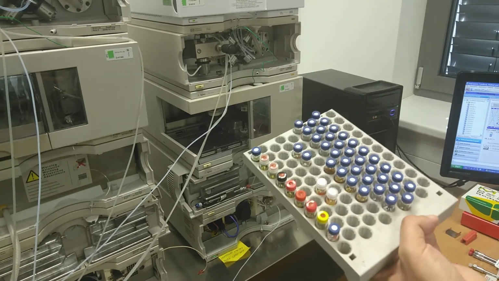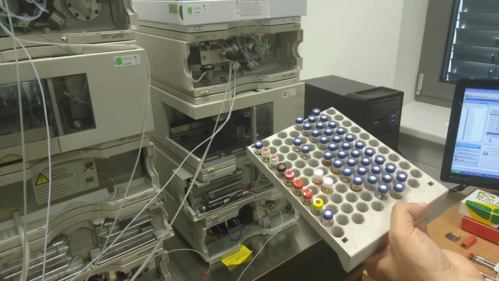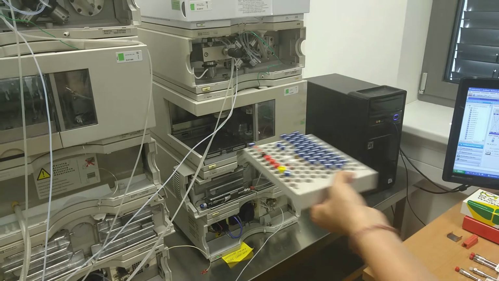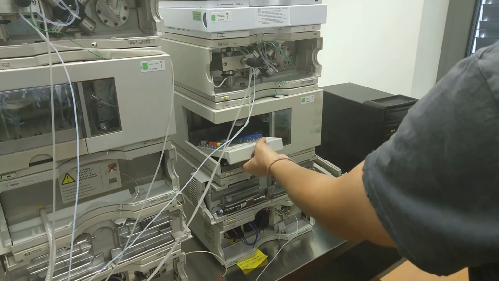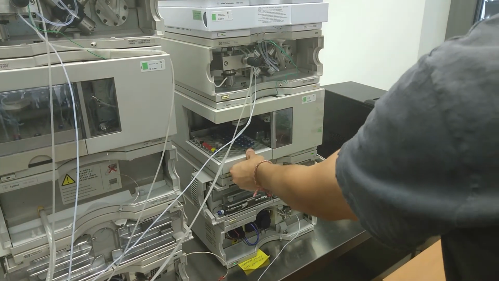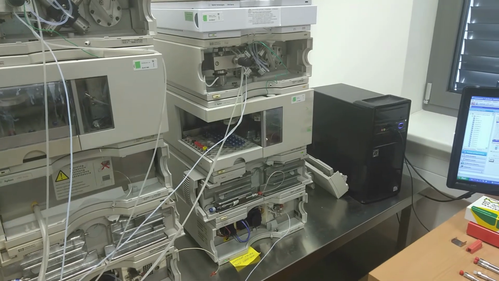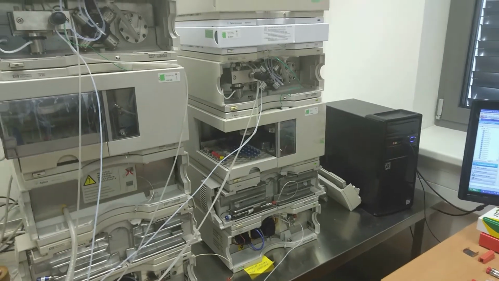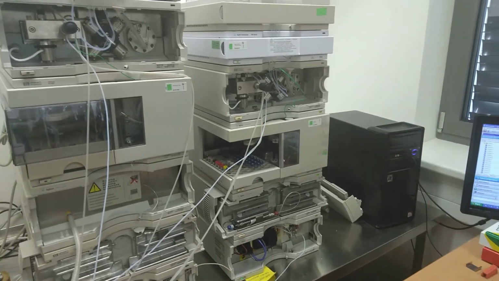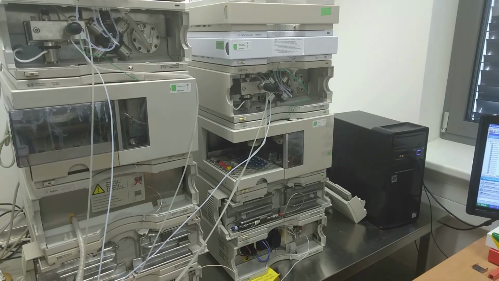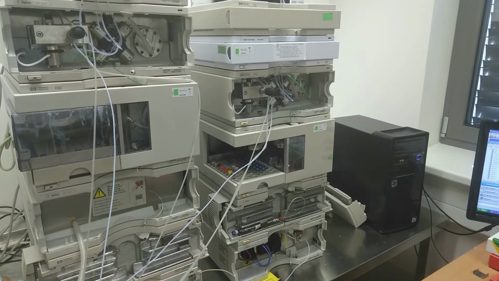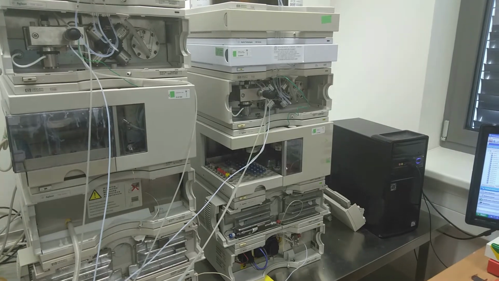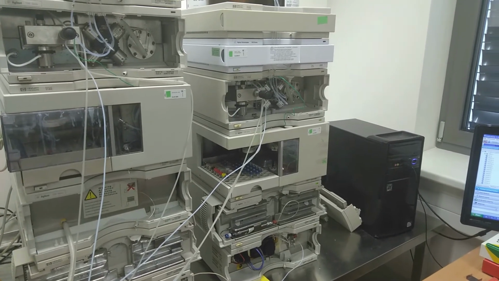Here you can see vials with samples and the rack which can be replaced. You can prepare several racks with hundreds and hundreds of samples without the direct presence of the operator. The system is now in use.